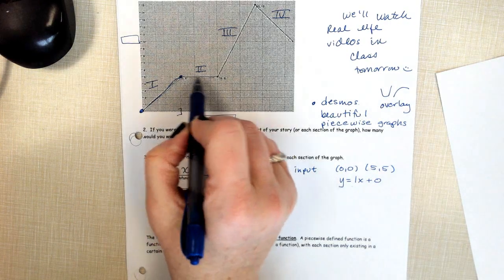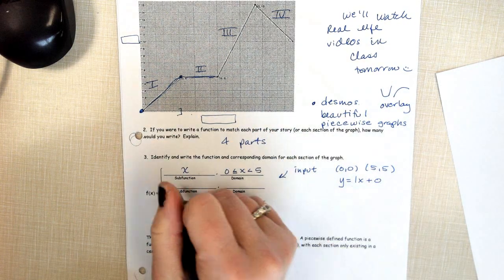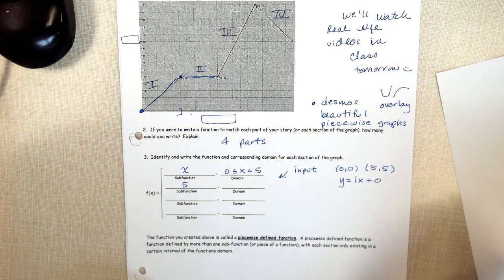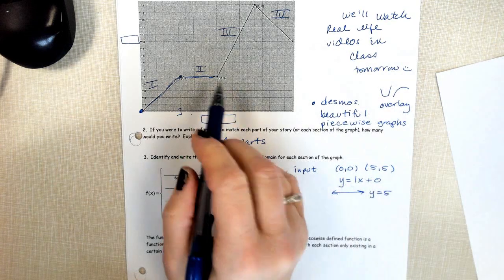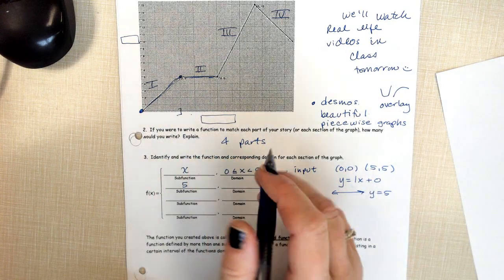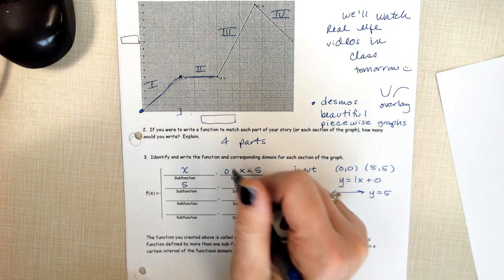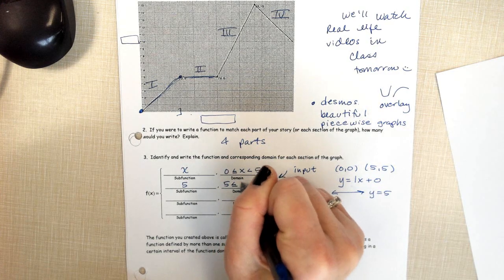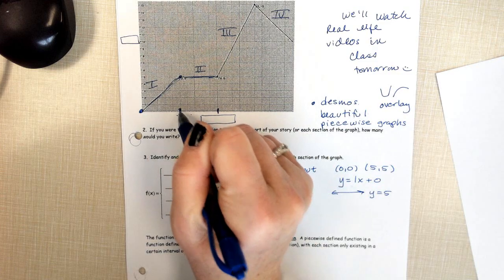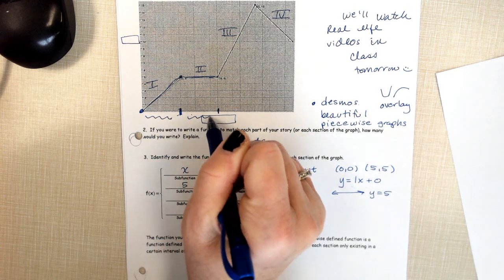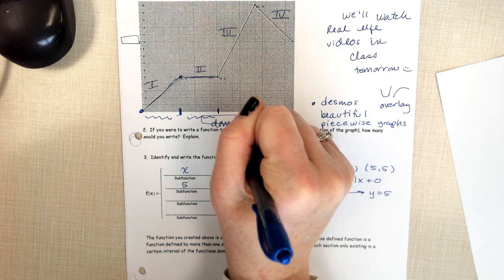Now this line, we just reviewed a horizontal line. That's the line y equals 5. It's a horizontal line. The 5 is constant. So it's only 5 from 5 until I get to 10. Remember, you read your domain here. These are our domain pieces.